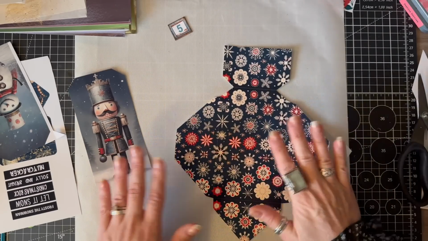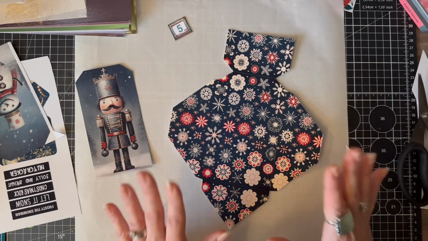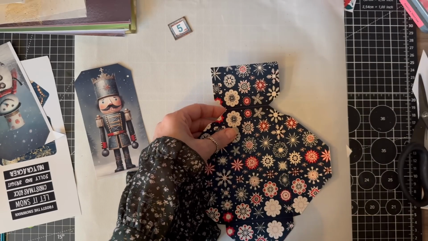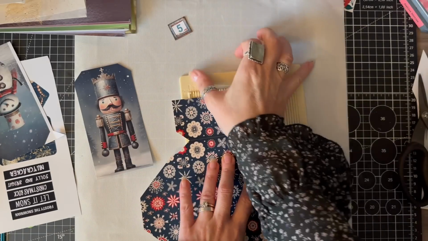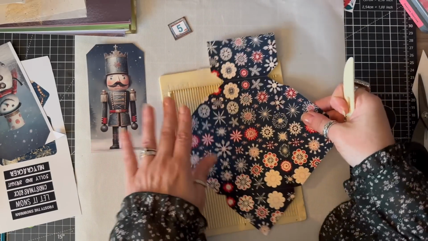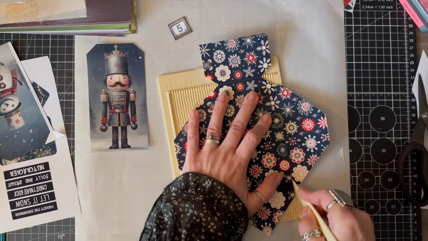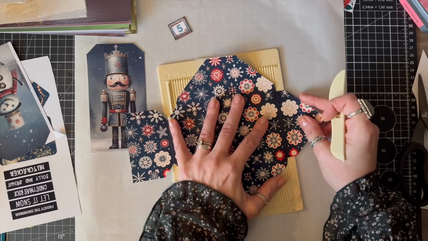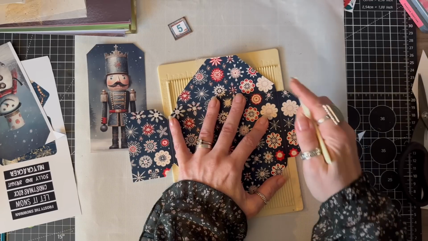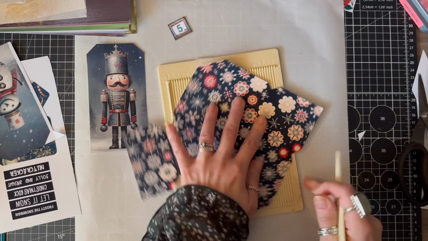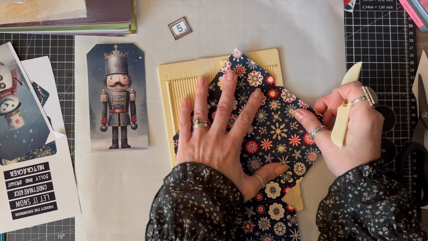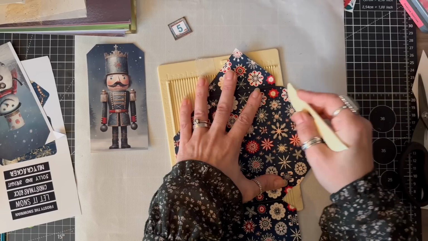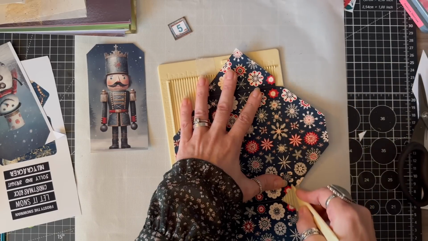Right, so I've just cut these pieces out for the beginning. So I'm going to grab my scoreboard, and you can fold this yourself. You don't need to use a scoreboard. So I'm just going to score along that line there. I've left the smallest of white lines so you can see where it needs folding. And obviously if you're inking, you can ink that so it won't be white.